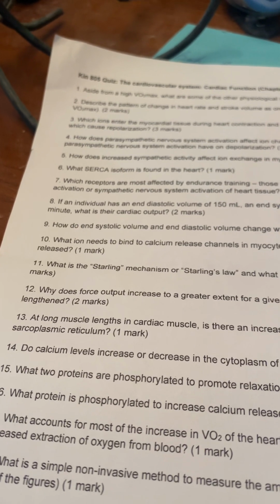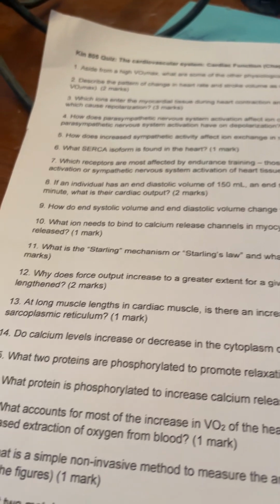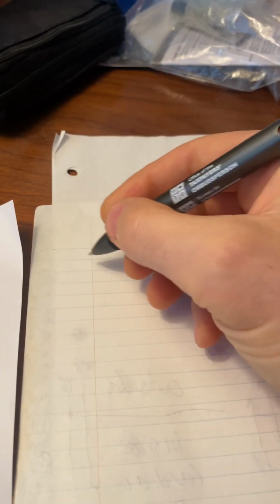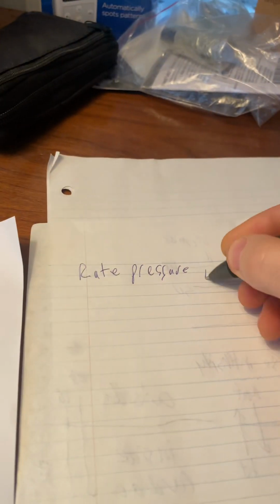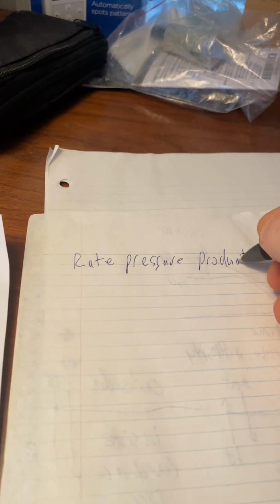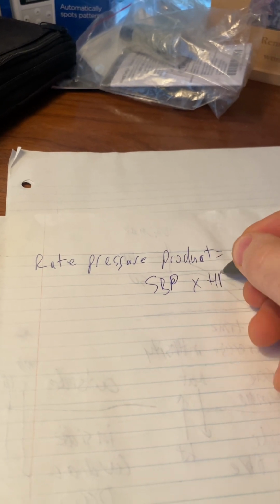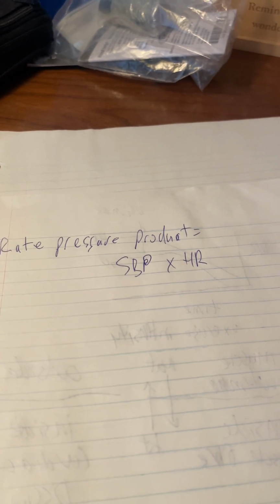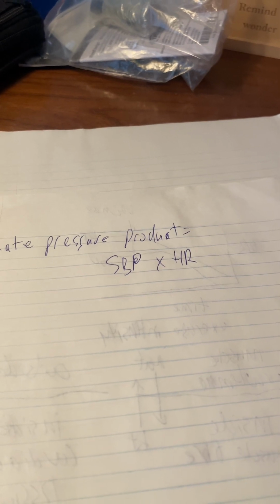Number 18, what is the simple non-invasive method to measure the amount of cardiac work during exercise? And I gave this answer away, I think, during last class. This is referred to as the rate pressure product. And this is equal to your systolic blood pressure multiplied by your heart rate. So that can be easily measured during exercise, and that can give you an indication of how hard your heart is working and your myocardial oxygen consumption.